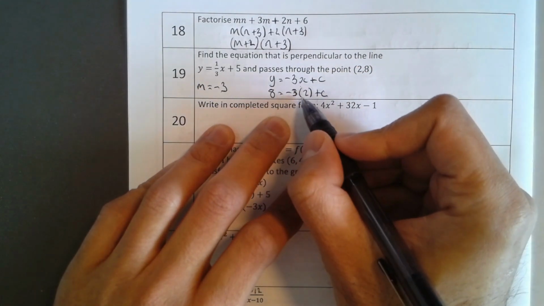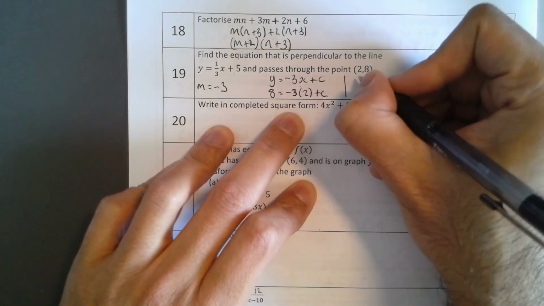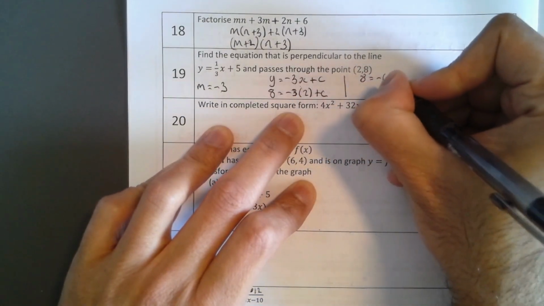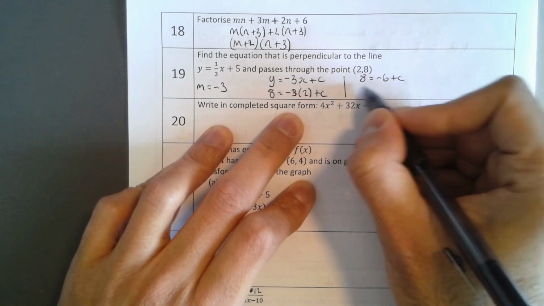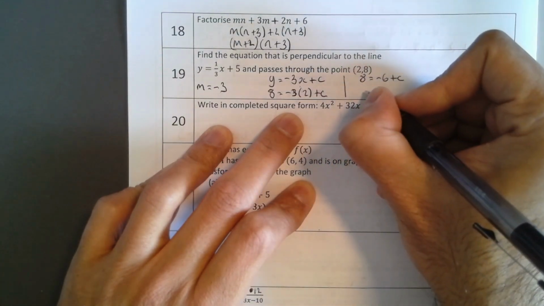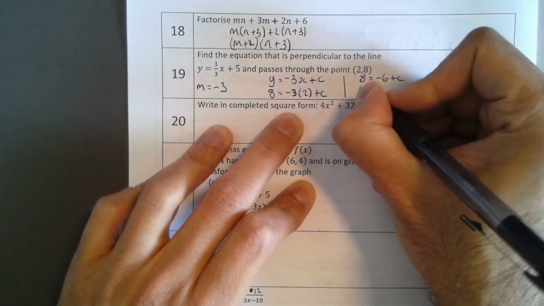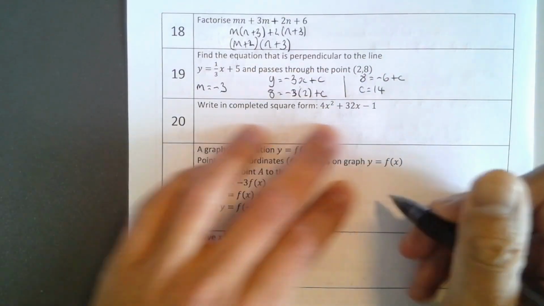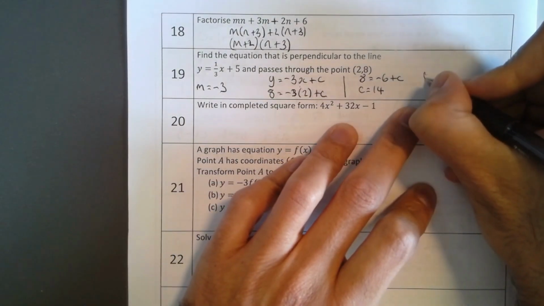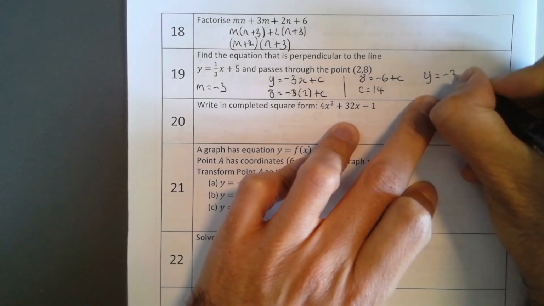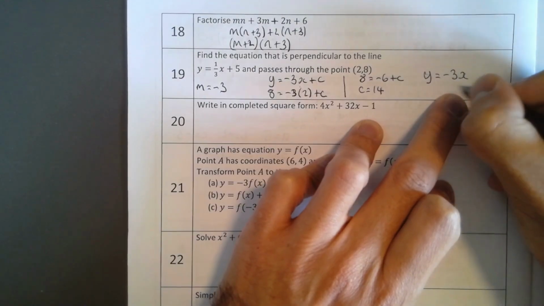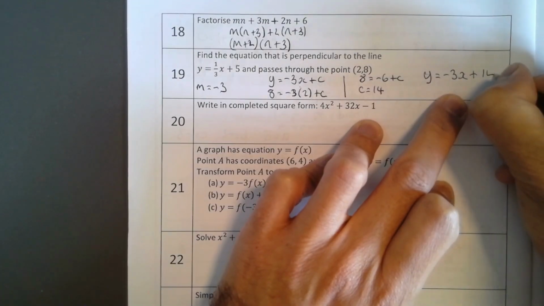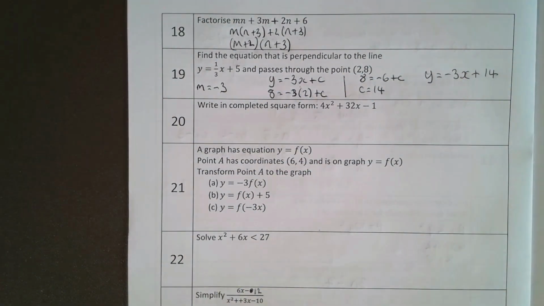So that's going to be negative 6. So I've got 8 is equal to negative 6 plus c. And if I add 6 to both sides, that tells me that c is going to be equal to 14. So my equation is going to be y is equal to negative 3x plus c, which I now know is 14, so it's going to be plus 14.